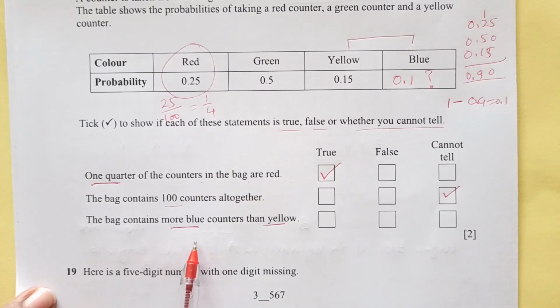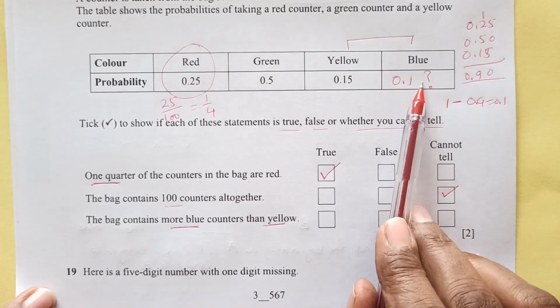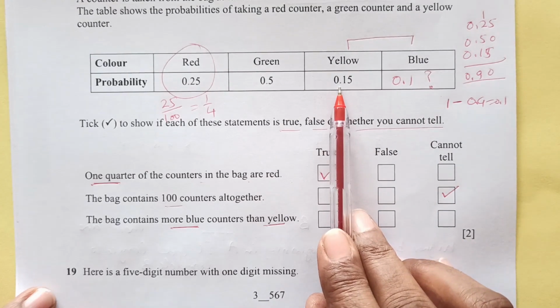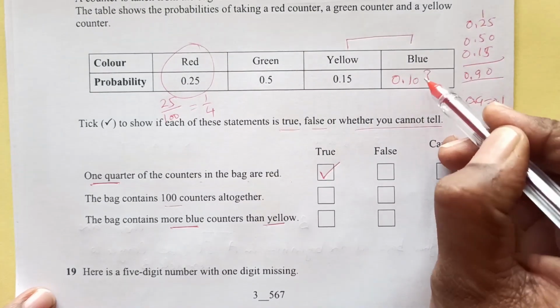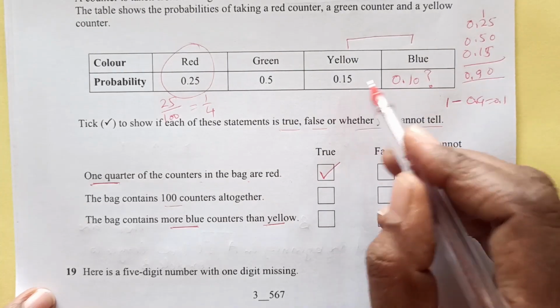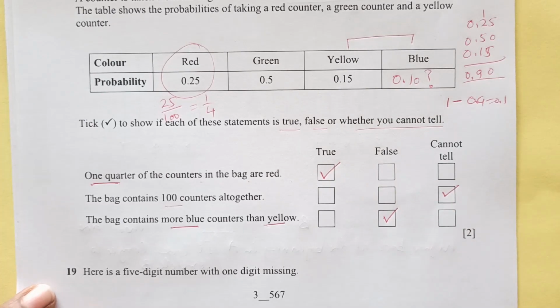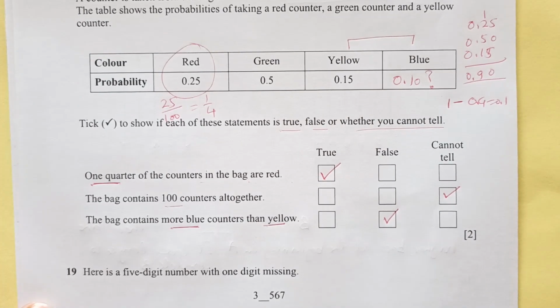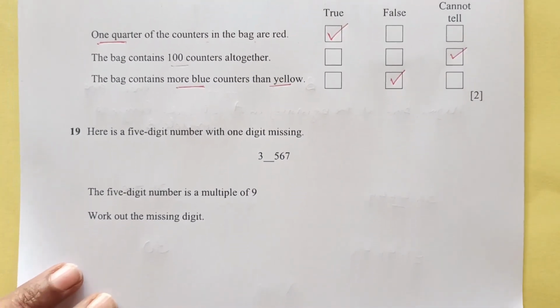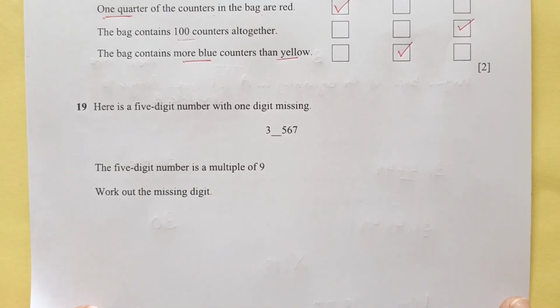So, does the bag contain more blue counters? You see here blue counter and yellow. Yellow is 0.15 and blue is 0.10. So yellow is more than blue. So this is a false statement. Okay, I hope you guys understood this one. Now, number 19.